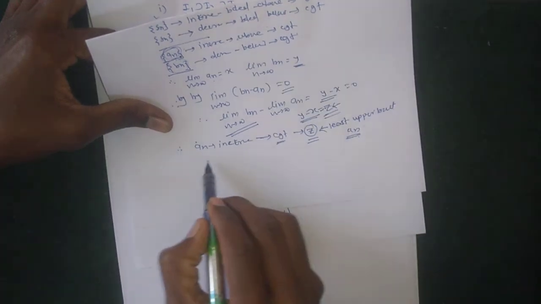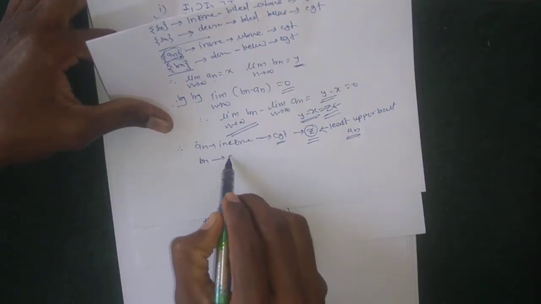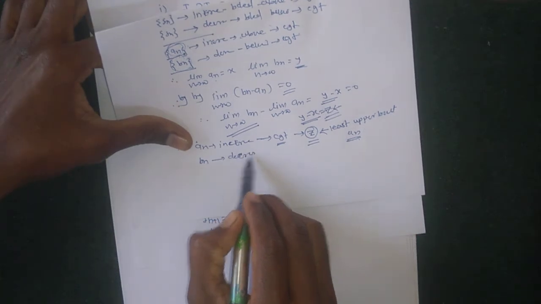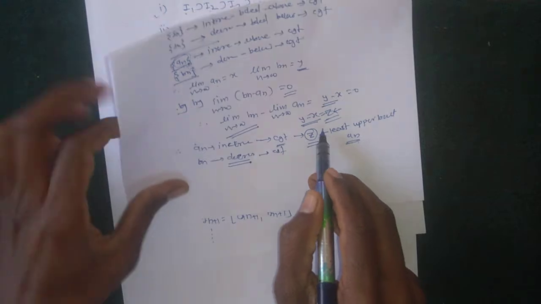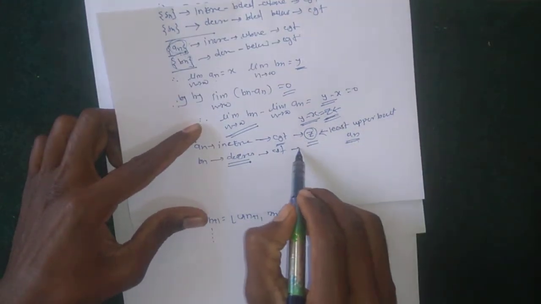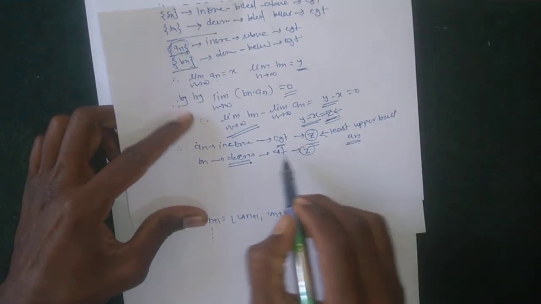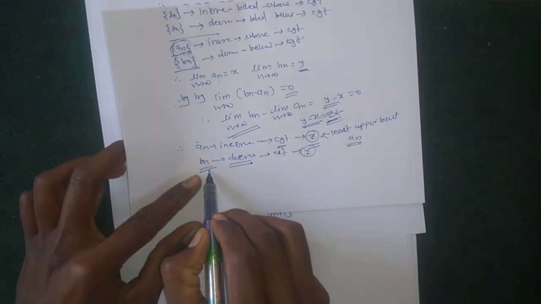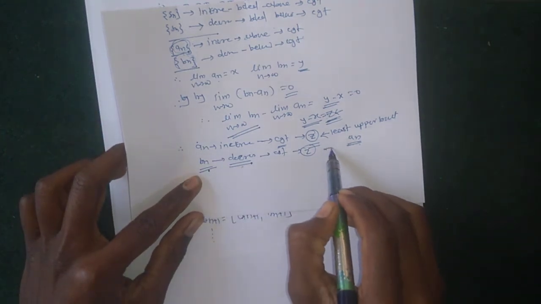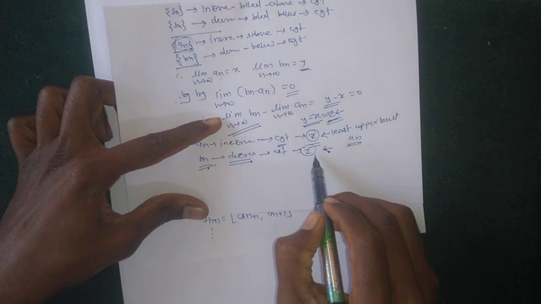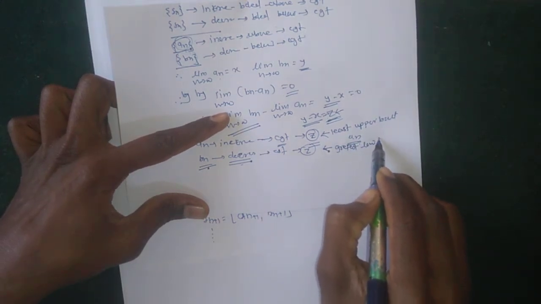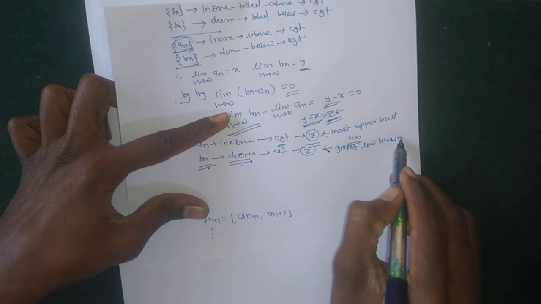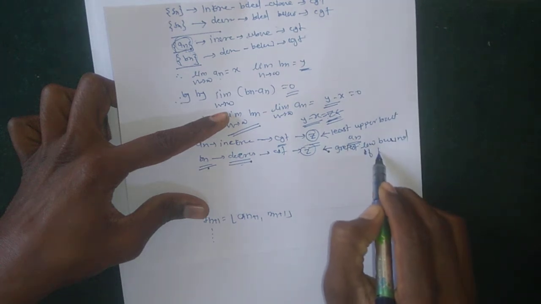And sequence bn is decreasing and convergent to z, which implies that z is the greatest lower bound of bn.